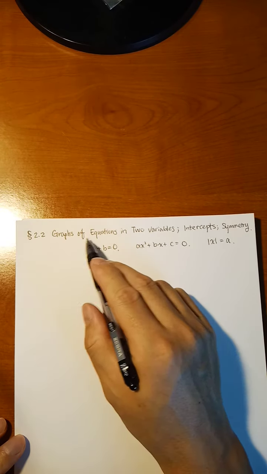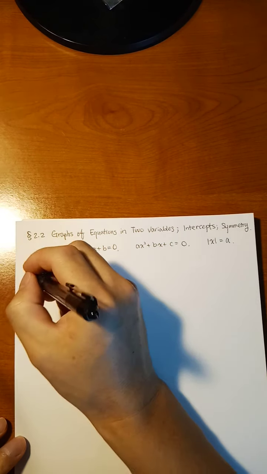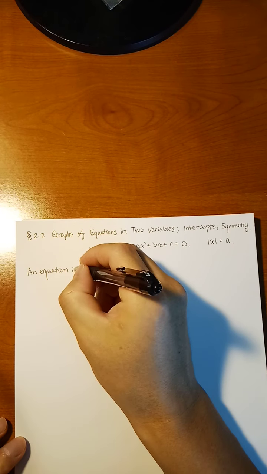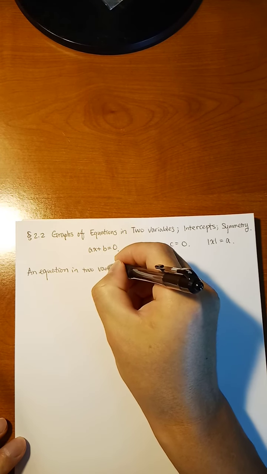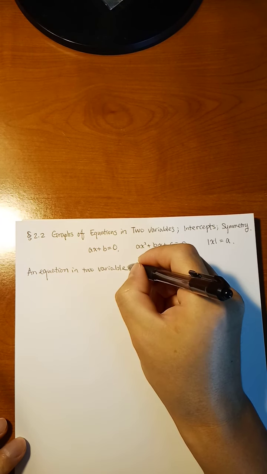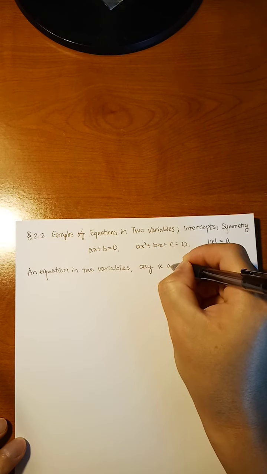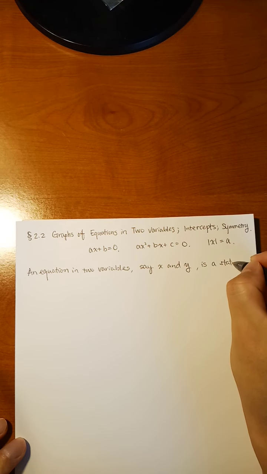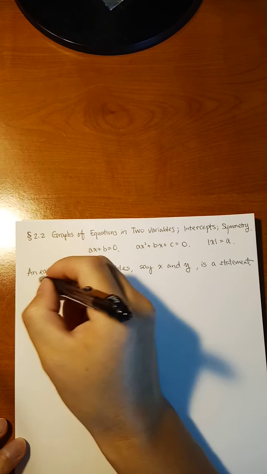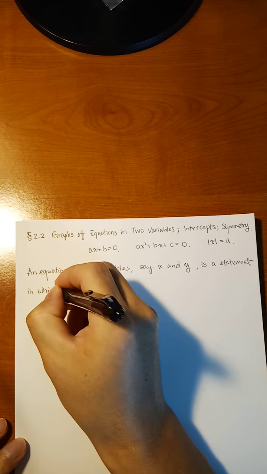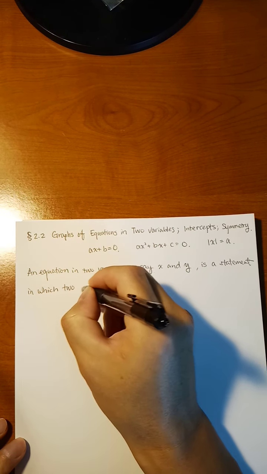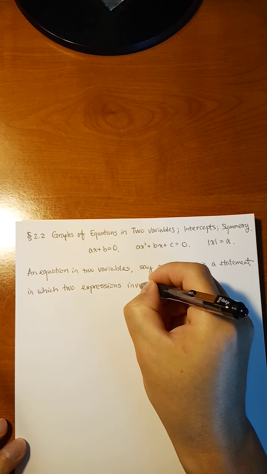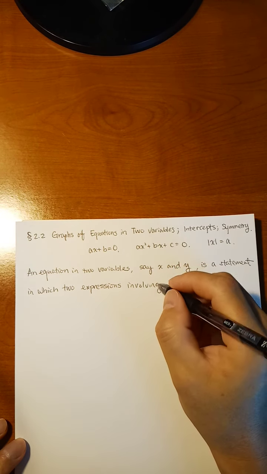So now we are talking about the equation in two variables. An equation in two variables, say x and y, is a statement in which two expressions involving x and y are equal.